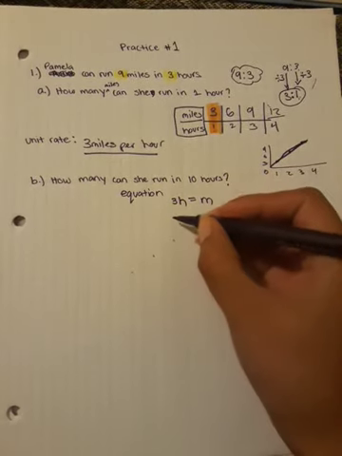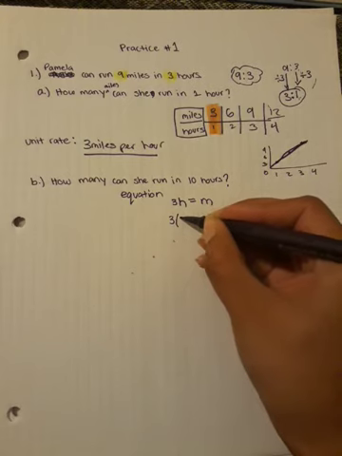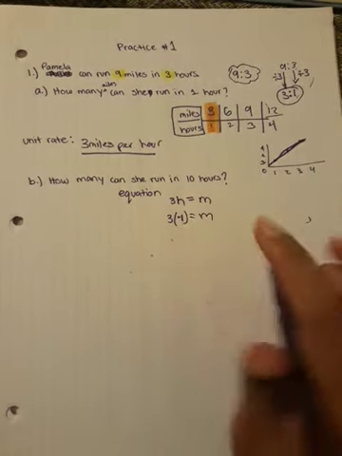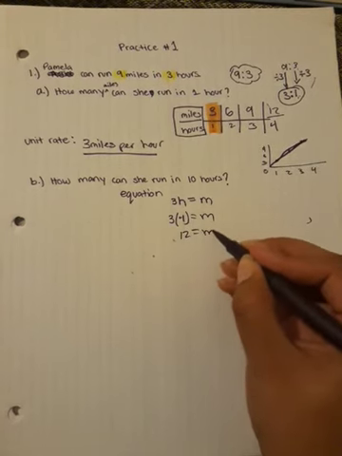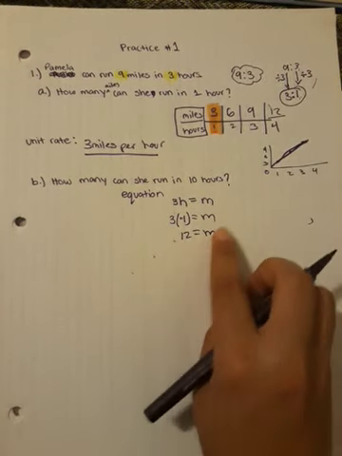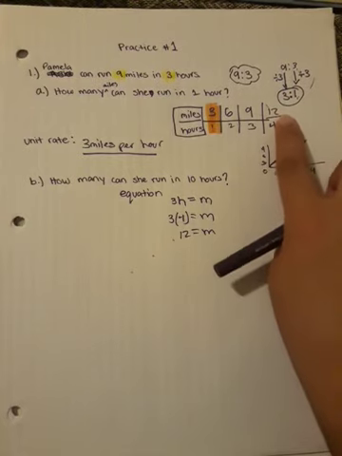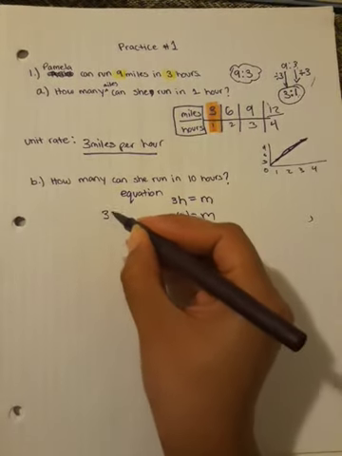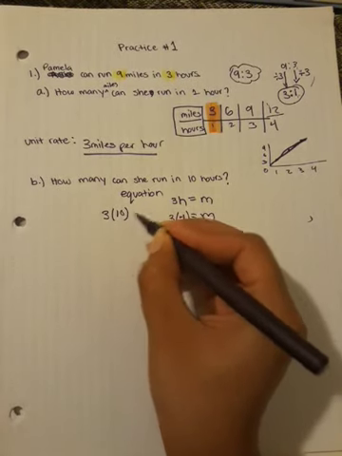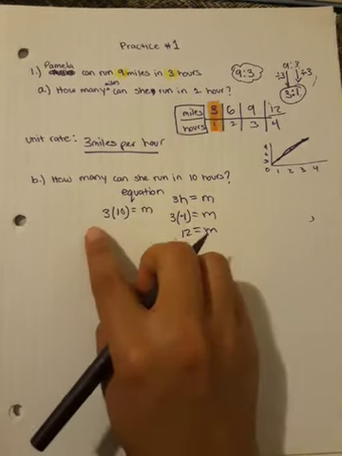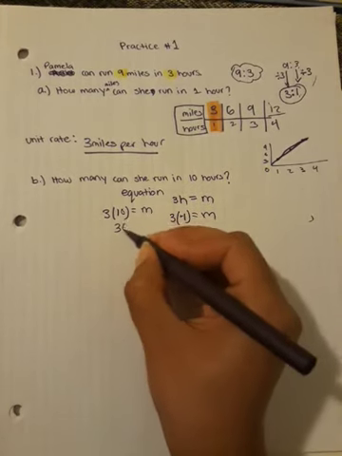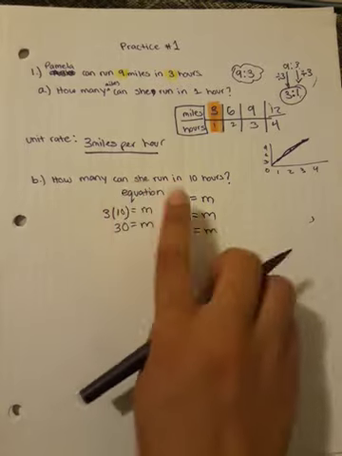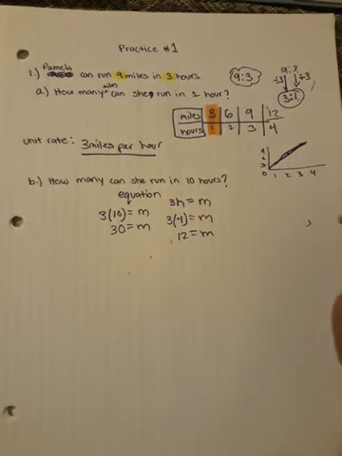How much will she run in 4 hours? 3 times 4 will give you the amount of miles. 3 times 4 is 12. 12 is the amount of miles. Is that correct? Yes. So now we have 10 hours. This means 3 times 10 will give you your miles. 3 times 10 is 30. So 30 is the amount of miles Pamela will run in 10 hours.